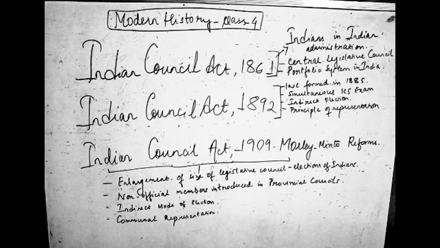Now in the year 1885, the Indian National Congress was formed, and naturally the Indian National Congress voiced their concerns. They wanted their demands to be fulfilled by the government. A few of the demands were that the Indians wanted to be included in the Indian civil service.